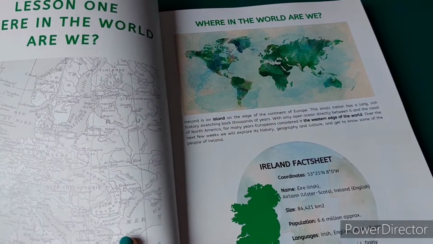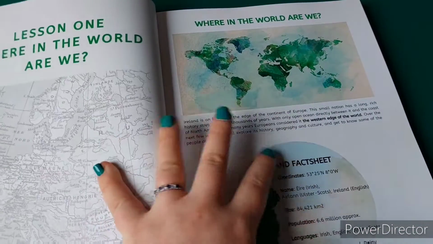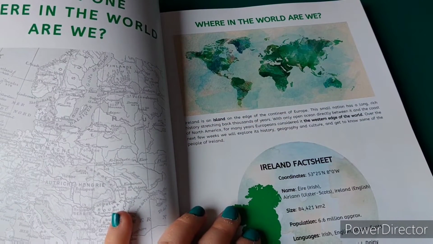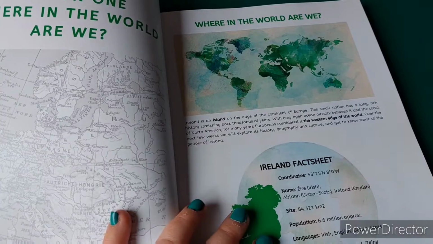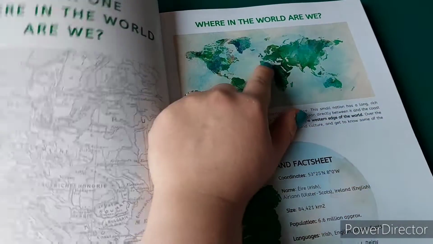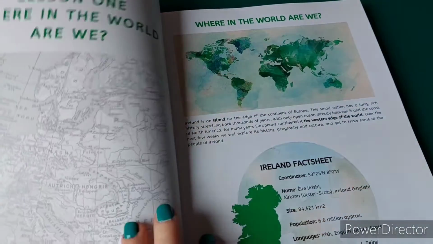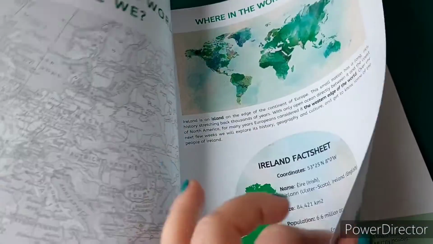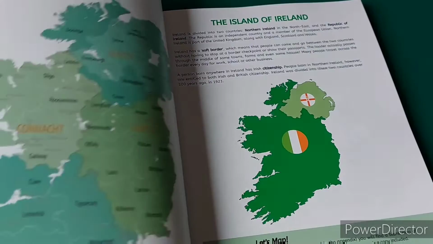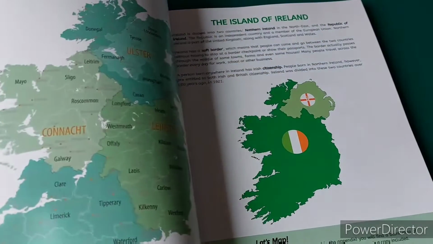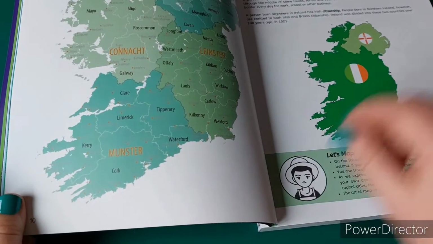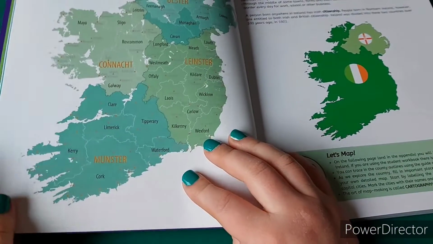So in lesson 1, as I've said, we're going to place Ireland in its context in the world, look at where we are in the world, a little bit of basic facts about the country. You can see there's a lot of good full color illustrations. The paper's thick, good quality. We've got lots of maps and diagrams all the way through. We've tried to make this book as attractive to you and your children as possible.